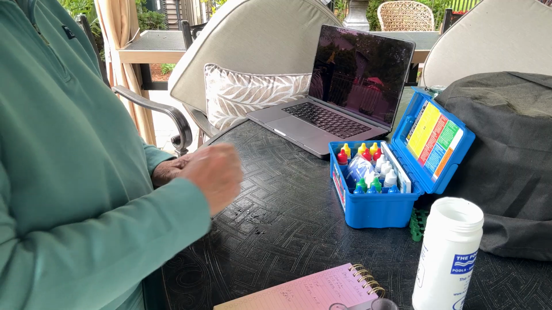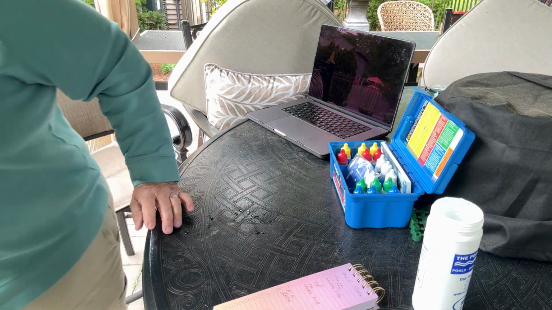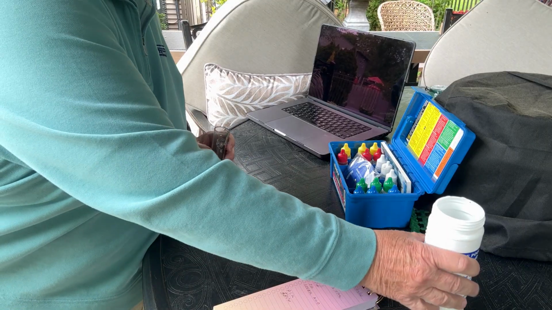So I think I'm going to raise the alkalinity up to 80 where it should be at. That's the sweet spot. That's all the water testing we're going to do for right now.